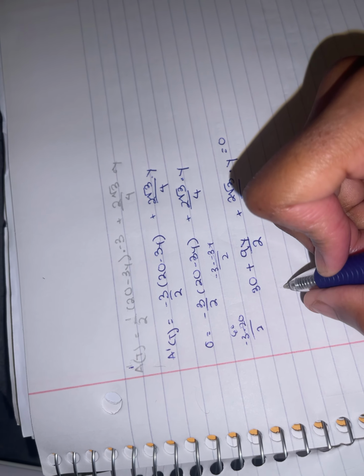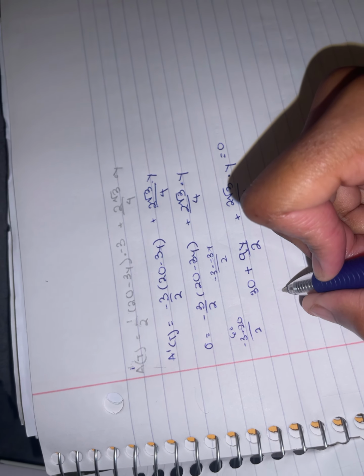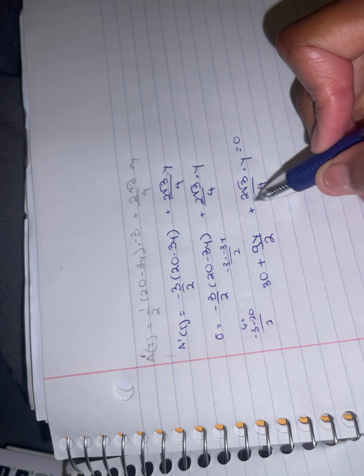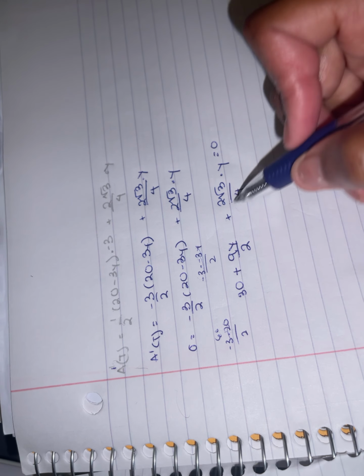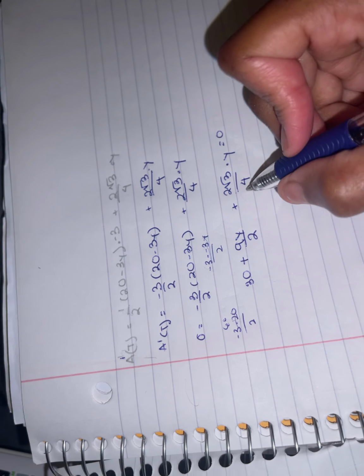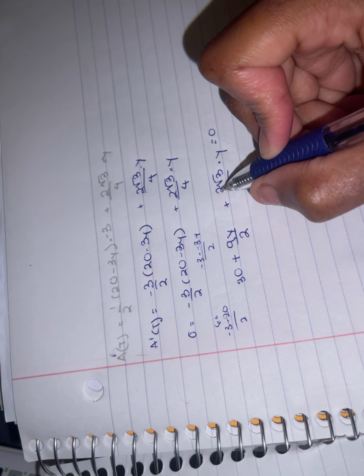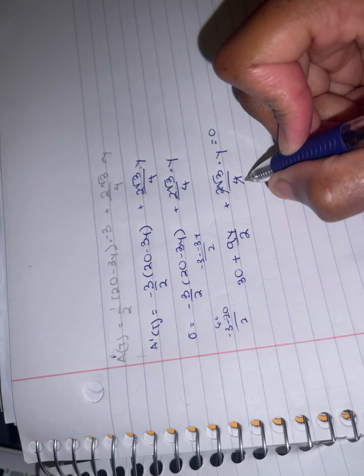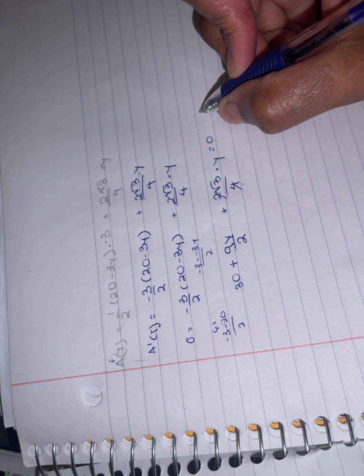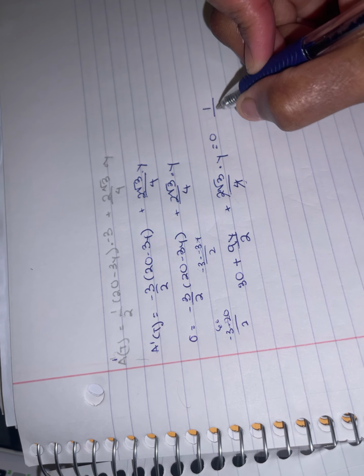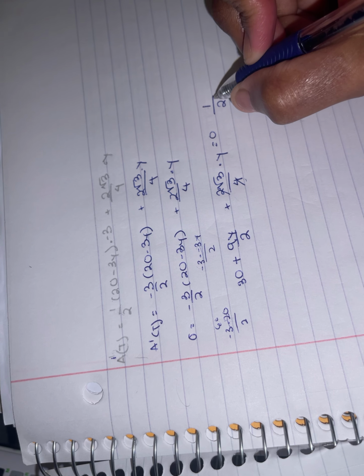And then over here you could see that I can also simplify this a little bit more. So 2 goes into 4 twice. Shout out to Will. So I'll have the 2 on the bottom.